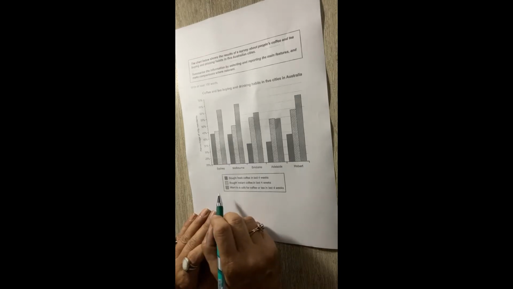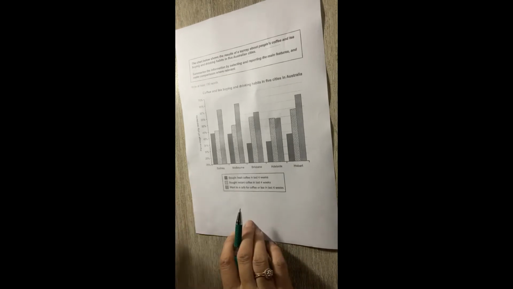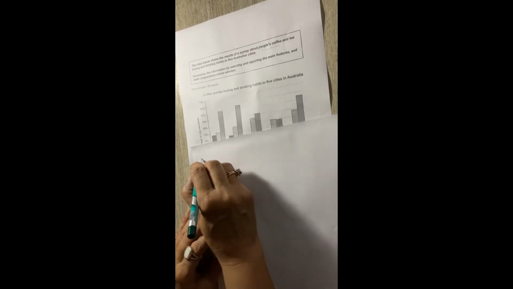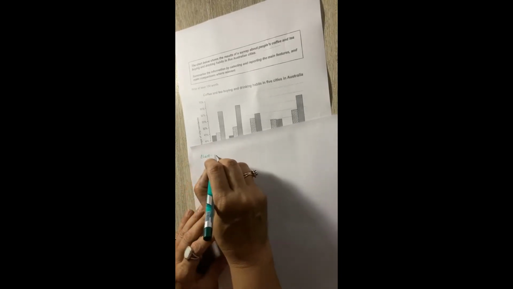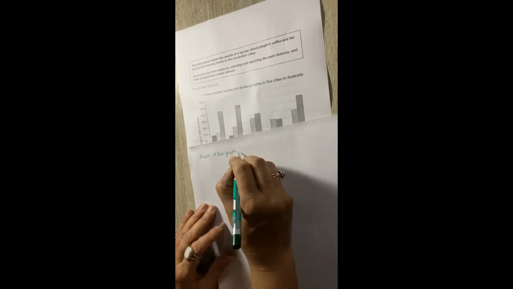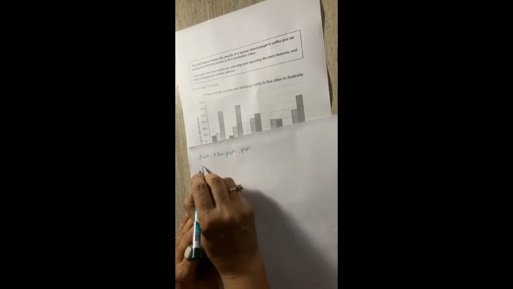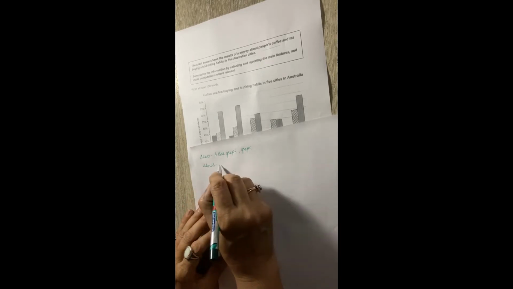So how will we paraphrase this question? First thing is that when this is a bar graph, in place of chart, we can say a bar graph, right? Or we can just say a graph. Below, we'll not write below. For shows, what will we say?